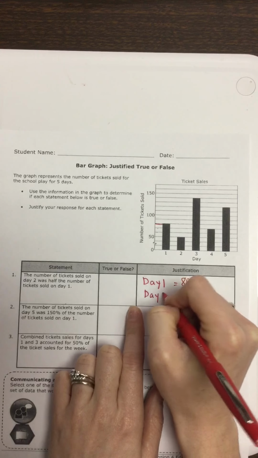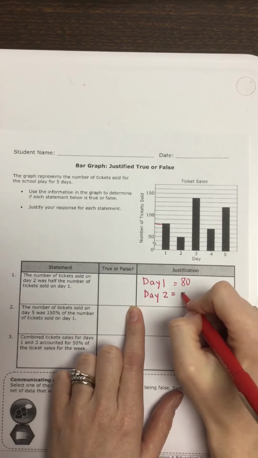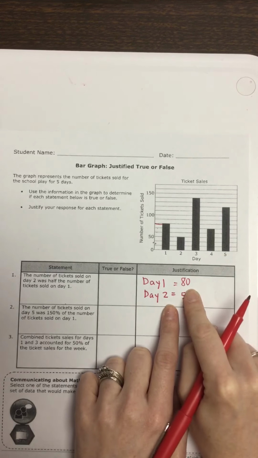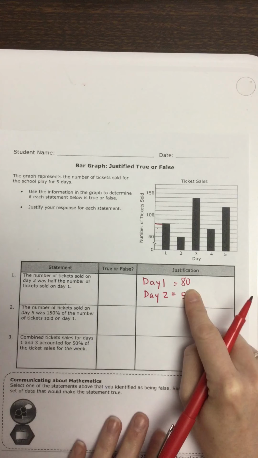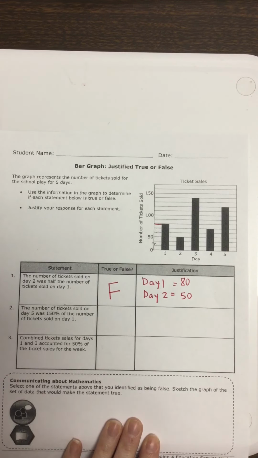And day 2 would be here. And I look at my graph and I notice that it's 50. So I can see that day 2 is not half of 80 because half of 80 would be 40. So I can put an F there. That is a false statement.